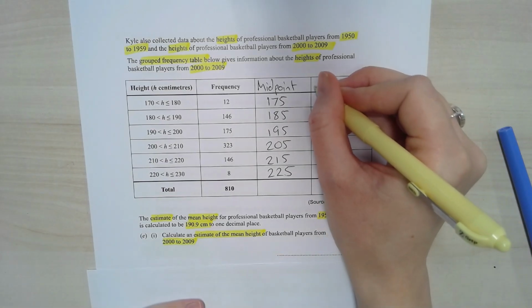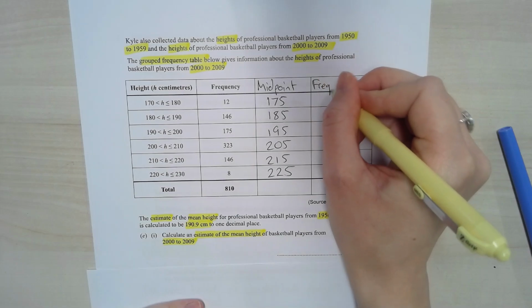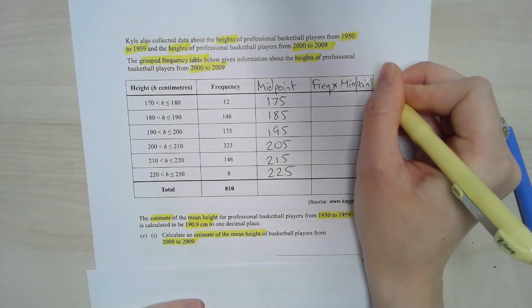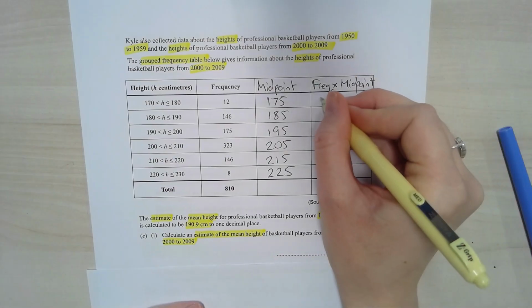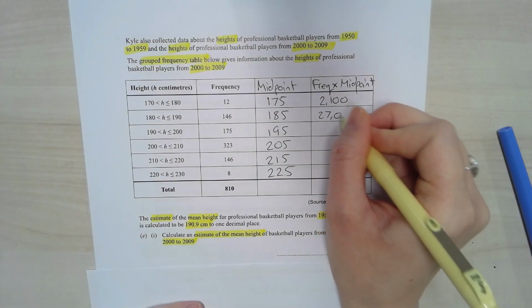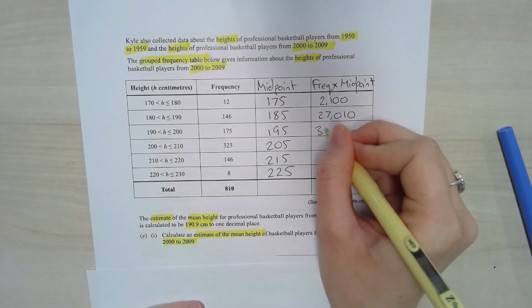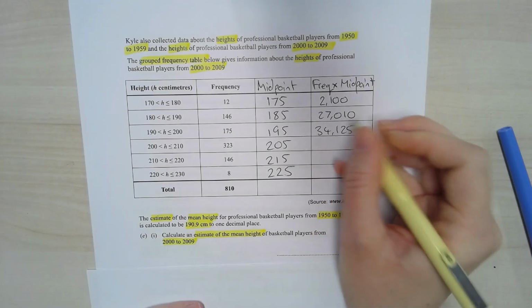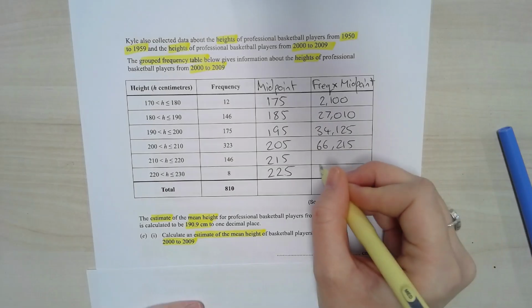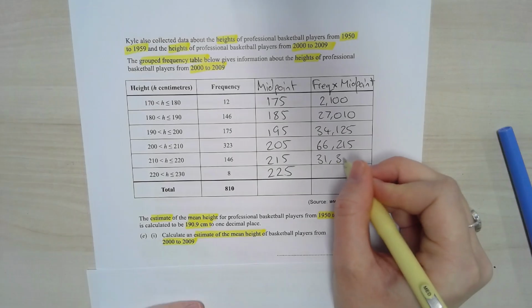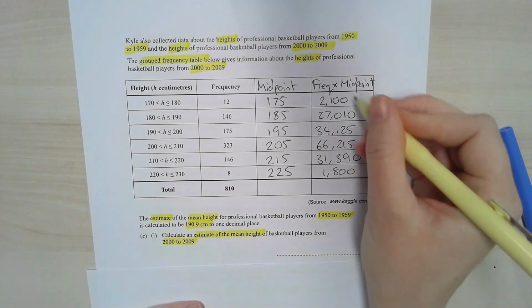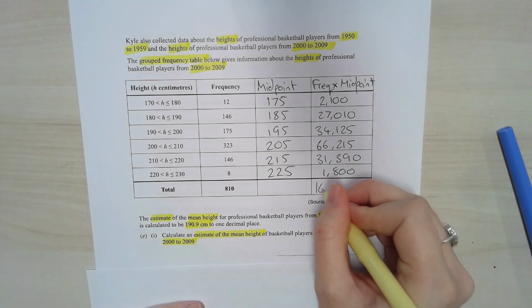So here we can do our frequency multiplied by our midpoint. When you do this, you should get the values 2,100, 27,010, 34,125, 66,215, 31,390, and 1,800.